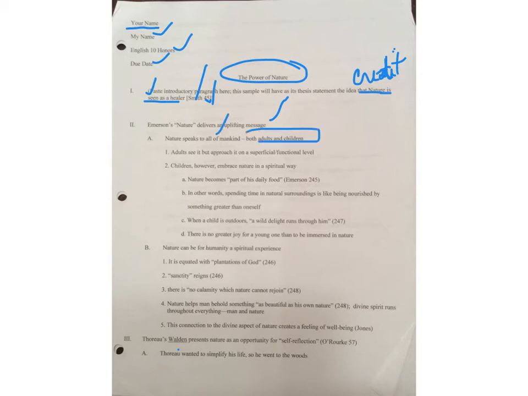I'm building to my first quote. Adults can see nature, but approach it on a superficial or functional level. Children embrace it in a spiritual way. Now I'm ready to give one of my quotes because I've introduced it, I've led up to it. I have a few words here. Nature becomes, quote, part of man's daily food.